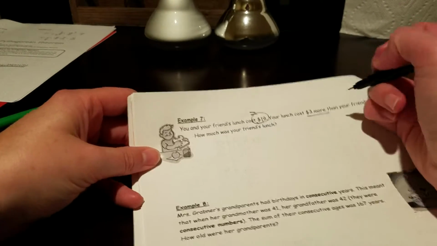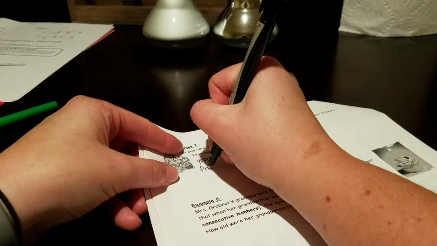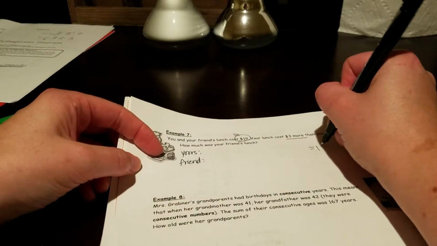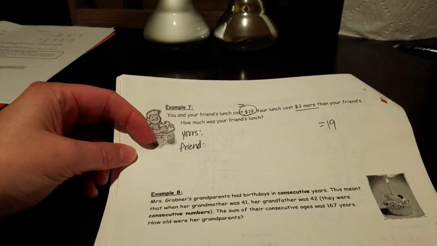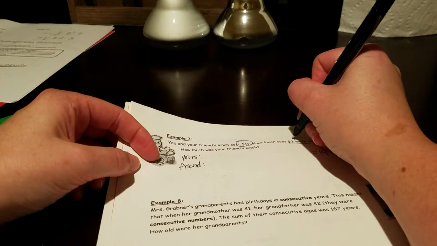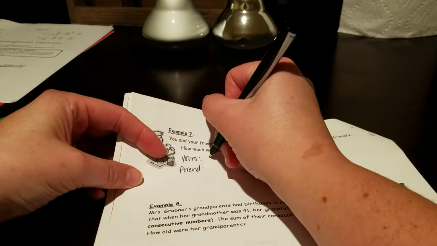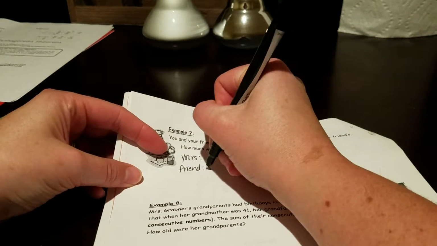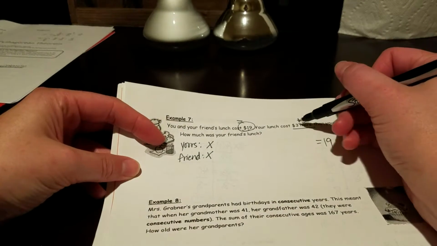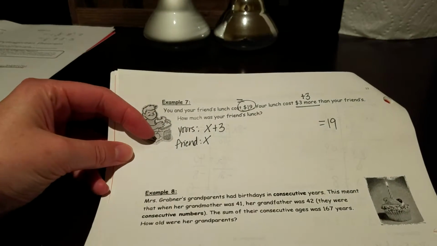Well, we don't know the cost of your lunch or your friend's lunch. So we'll just say yours and we'll say friend. Now, the deal is we know that it's going to be equal to 19 because that's our equals total number. Yours is $3 more than your friend's, though. So $3 more tells me that's plus 3. But how much is your friend's lunch? You don't know. So let's go ahead and call that X for your friend. Now, your lunch is going to be the same price as your friend's, but with a plus 3 attached to it because yours was $3 more.